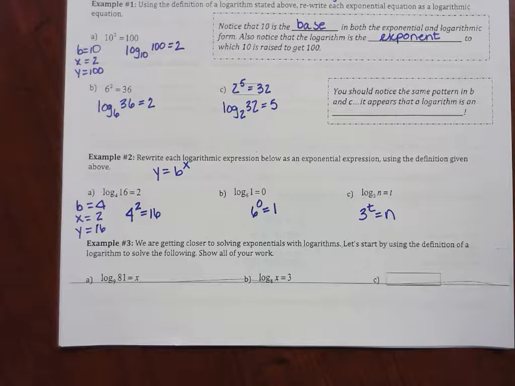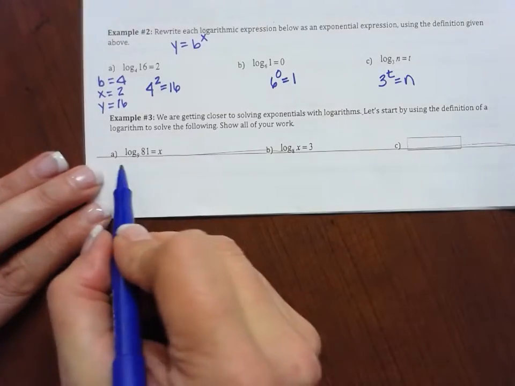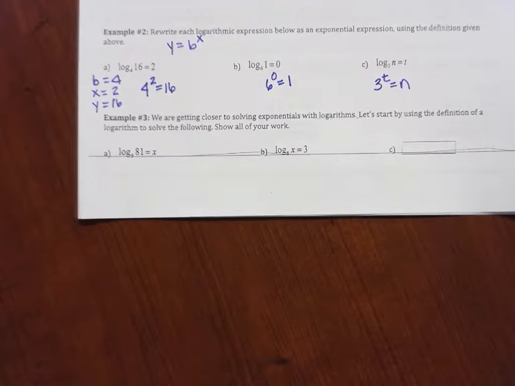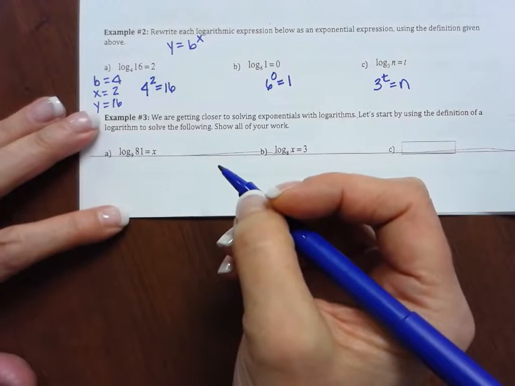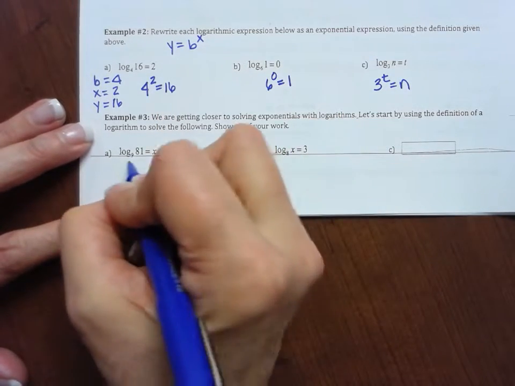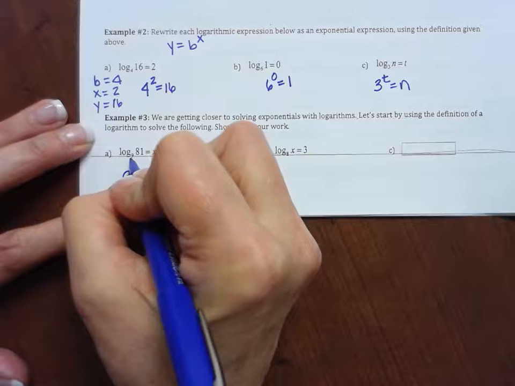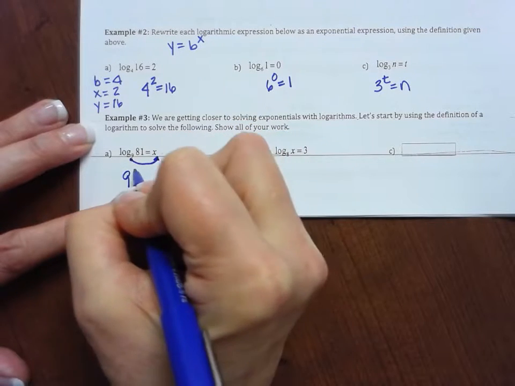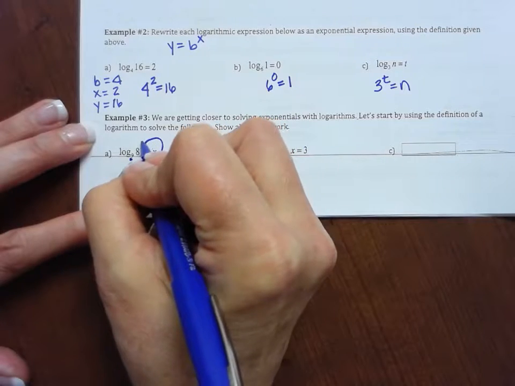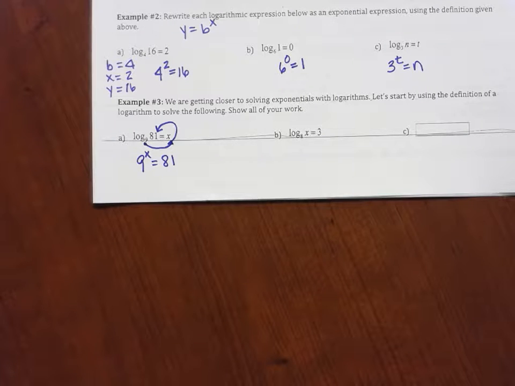All right, and the reason why we like doing this is because if I have a problem like this, log base 9 of 81 equals x, and I need to solve for x, I have no idea what log base 9 is, so I can just set it up into an exponential equation, okay? One way to think of it is that it's like going around a circle. So I go this way to x, and then I end up at 81. Now I can solve for x, right?